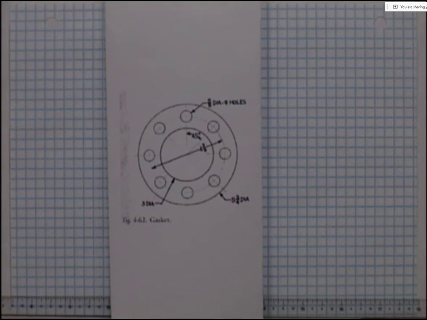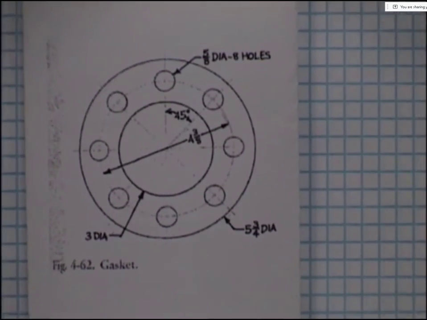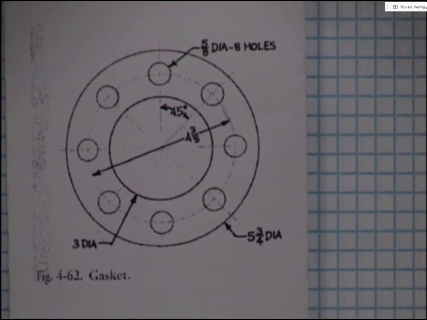So today we're going to be drawing the figure 4-62 gasket, and if we zoom in, you guys can find this in Google Classroom, under the single view drawings worksheet or handout that I posted, and it's the last one on that first sheet that I posted. So if you're looking for it on Google Classroom, just so you can see it up close as we're talking, you can have it on one screen, put it on one monitor, and have my screen on the other monitor.